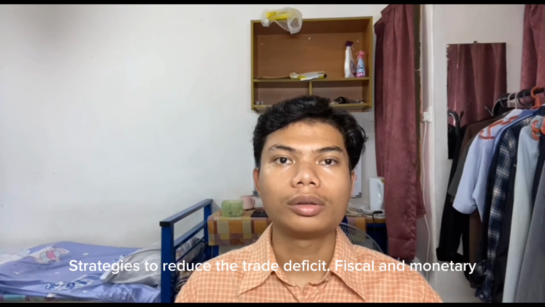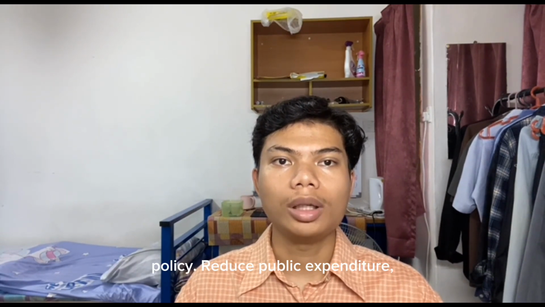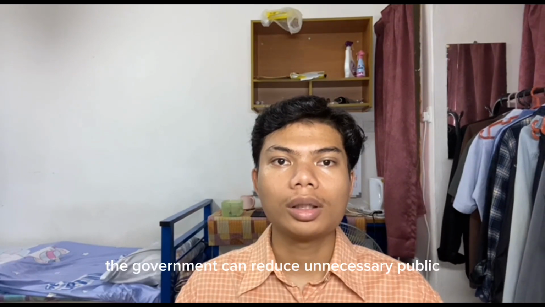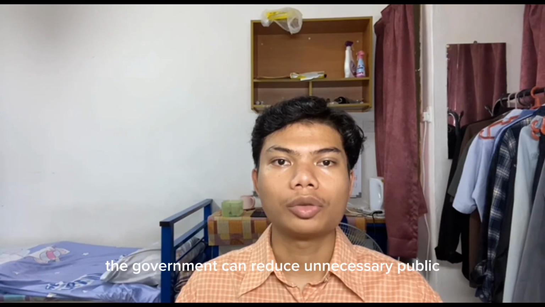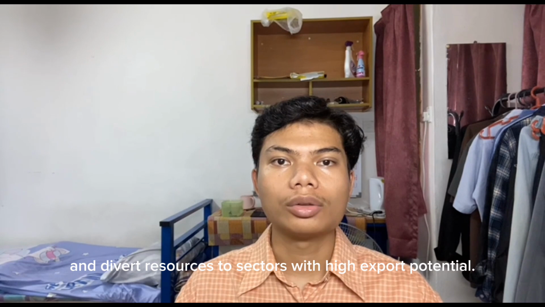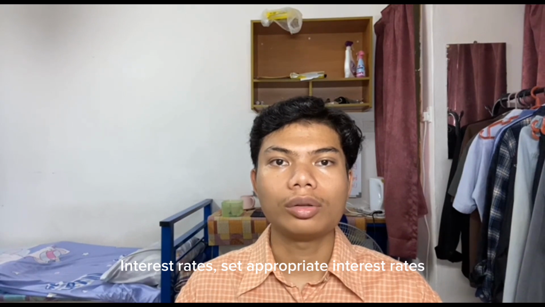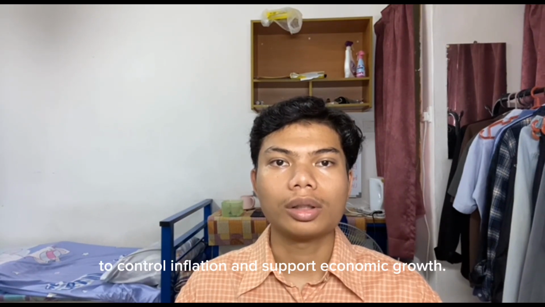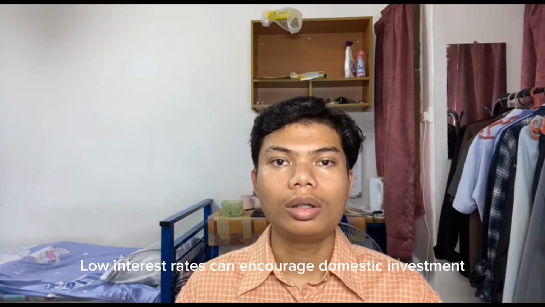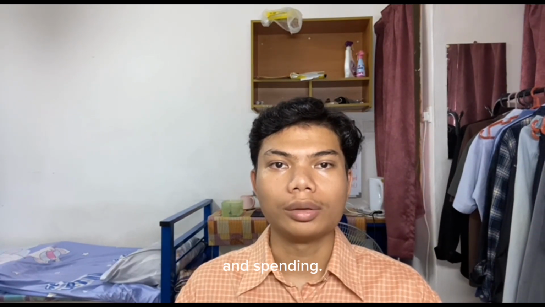Strategy to reduce the trade deficit. Fiscal and monetary policy. Reduce public expenditure. The government can reduce unnecessary public expenditure and divert resources to sectors with high export potential. Interest rate. Set appropriate interest rate to control inflation and support economic growth. Low interest rate can encourage domestic investment and spending.